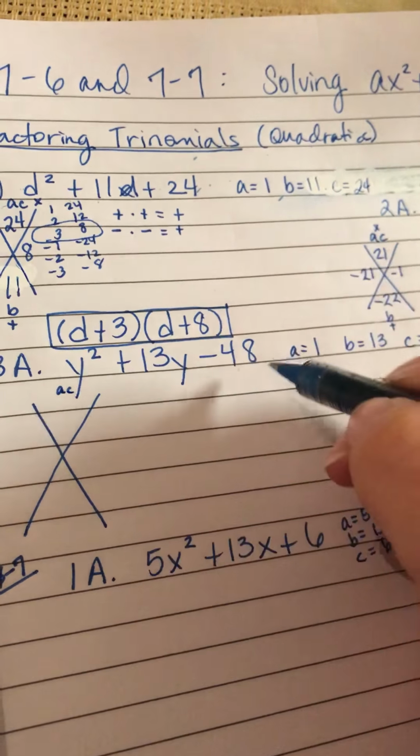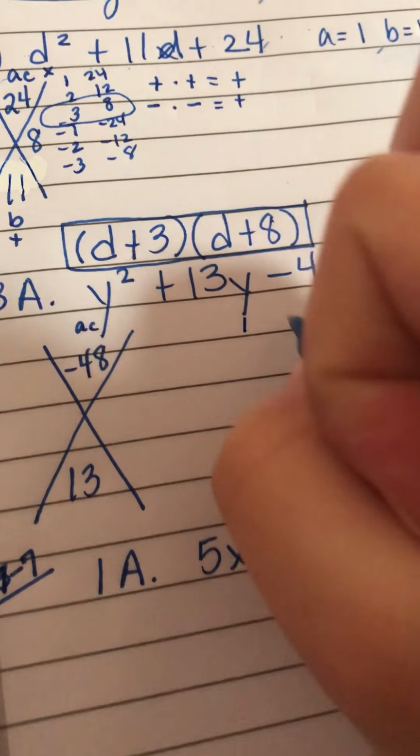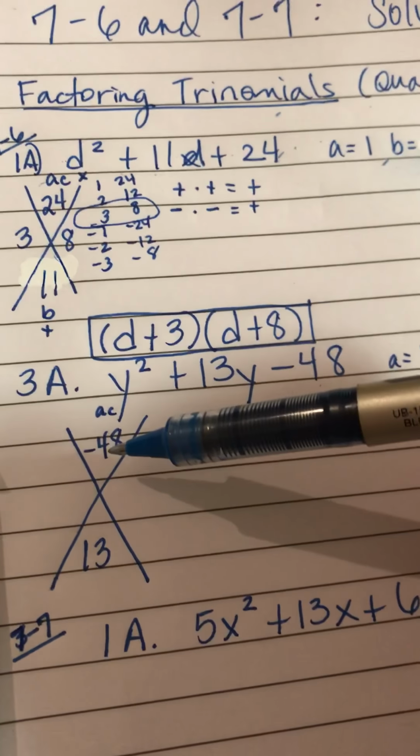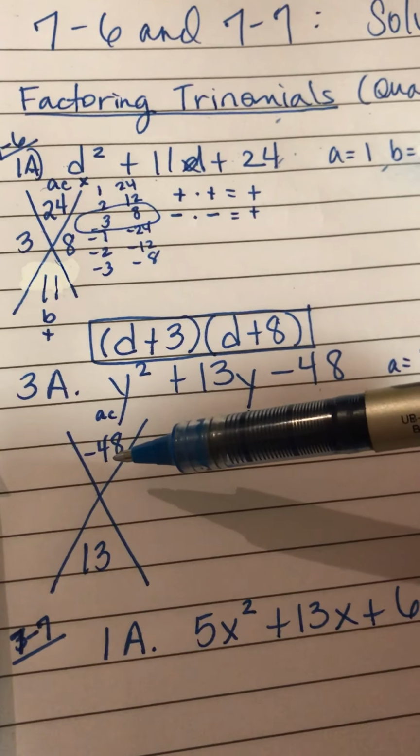Okay, so if I were to list the factors of 48, I can do that, and I would get 1 and 48. Now, the top is negative, and when you get a negative when you're multiplying, you have to have two opposite signs. So I can make 1 and negative 48, but I can also do negative 1 and positive 48.